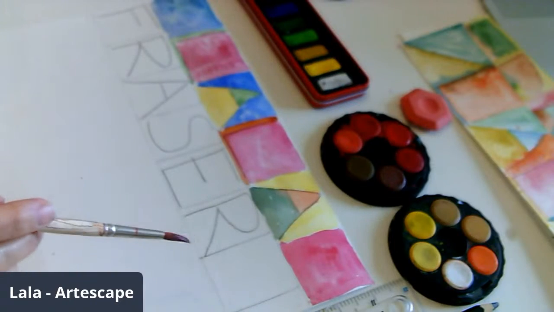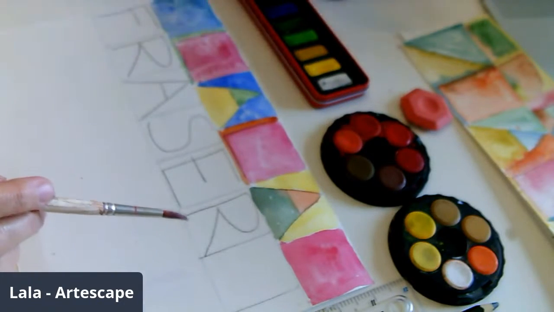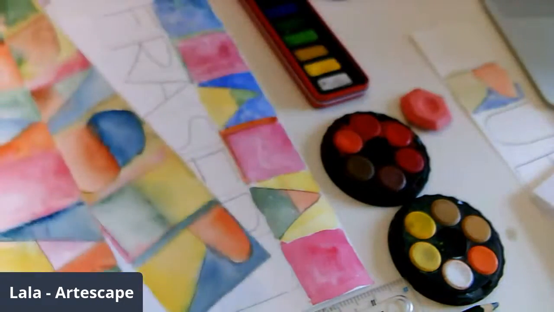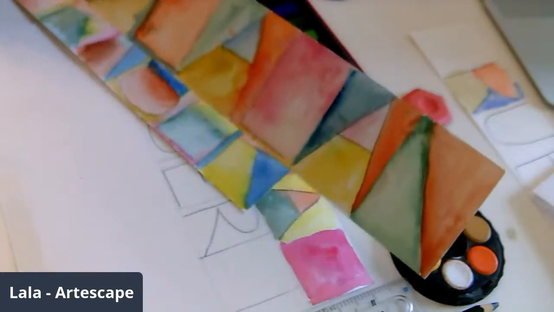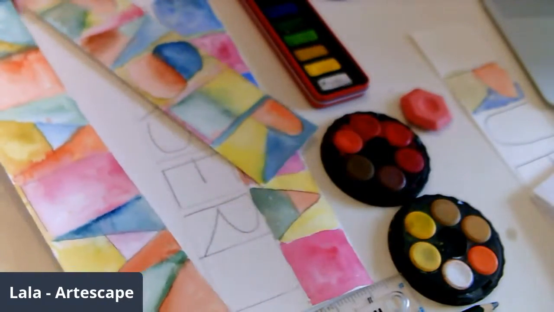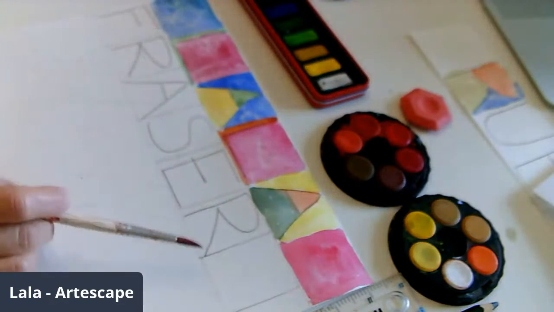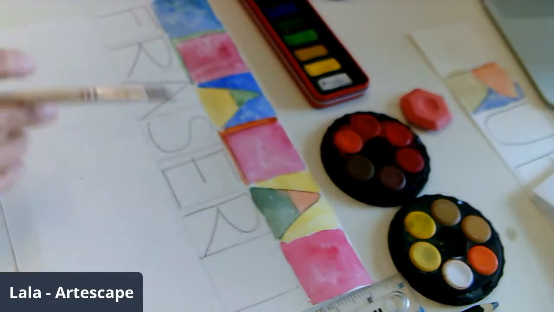So I could carry on with the other one underneath, and then you can cut them out and have them as nice big bookmarks like this. Or as I say, you could keep them all on the same page.